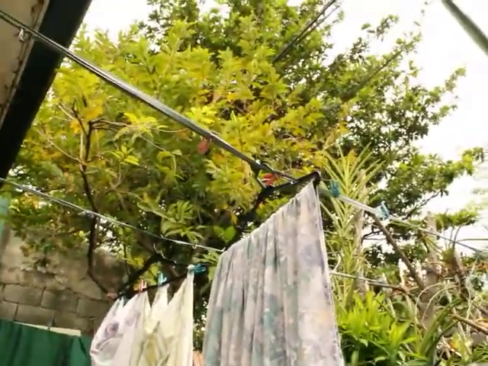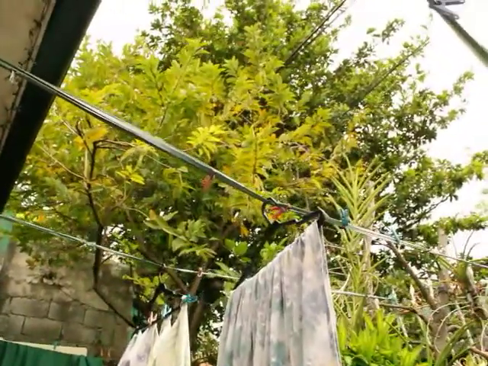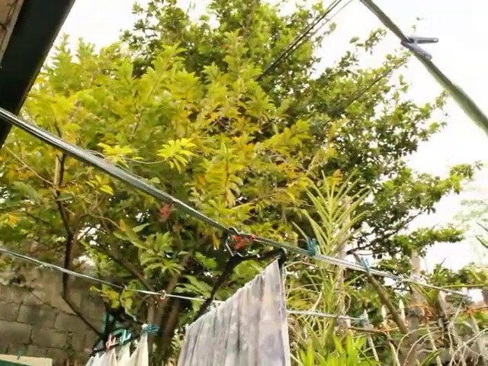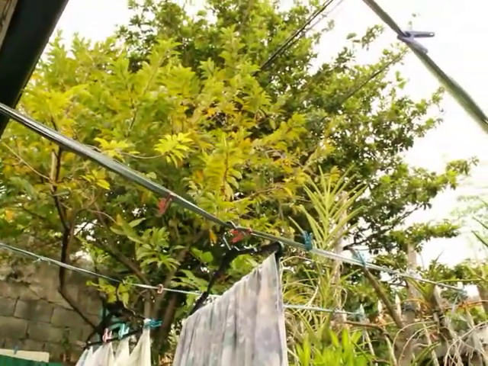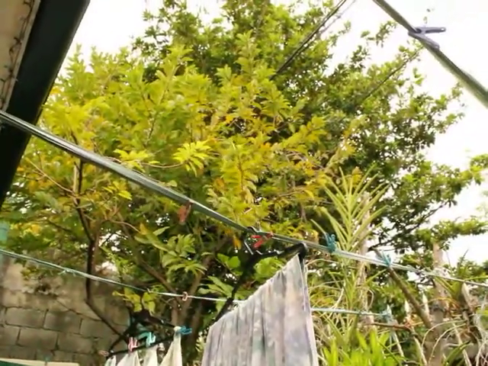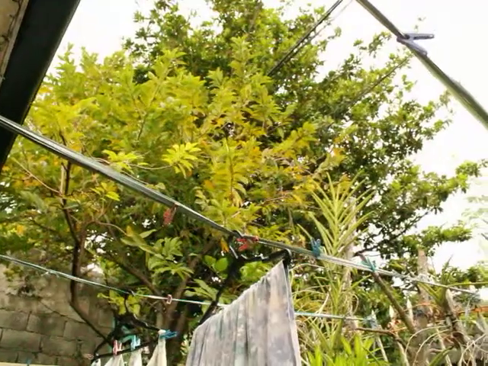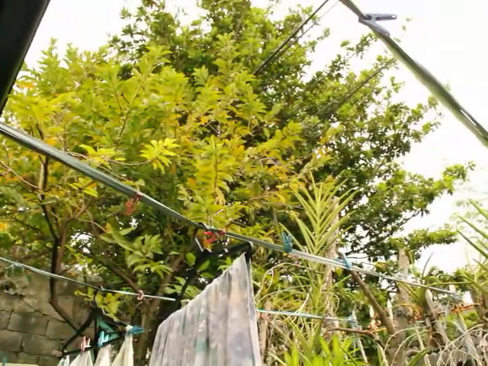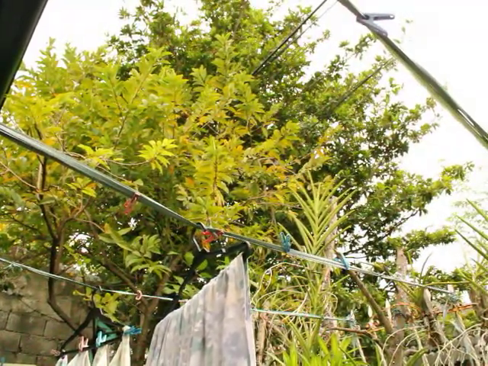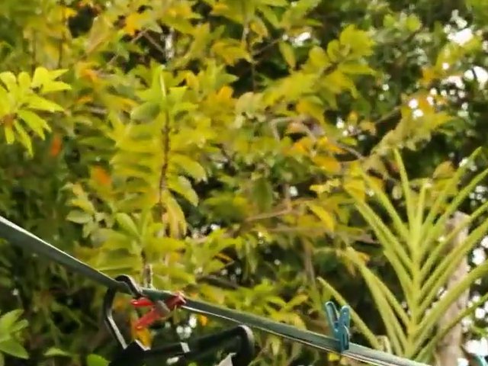We're trying to adjust the tripod a bit so I can see better. Yeah, there we go. The zoom function. This is as far as an 18 to 55 millimeter lens could go.